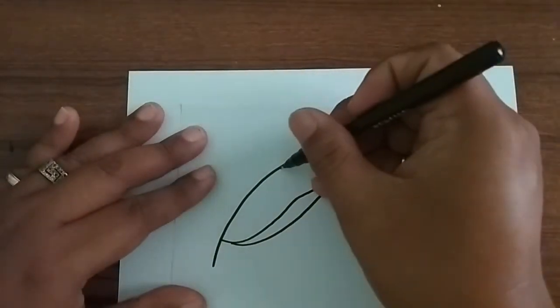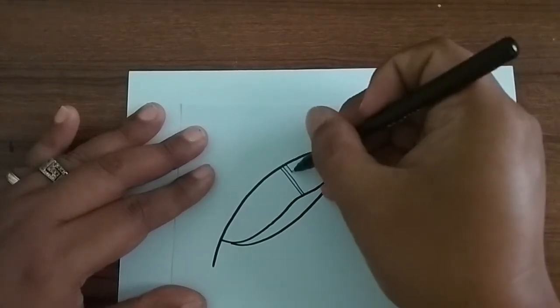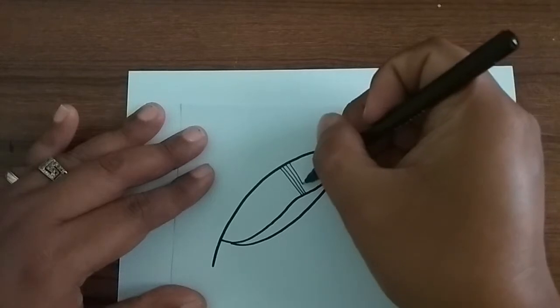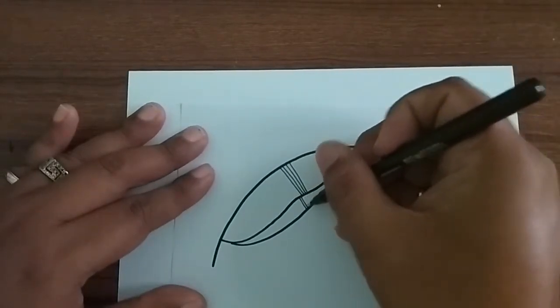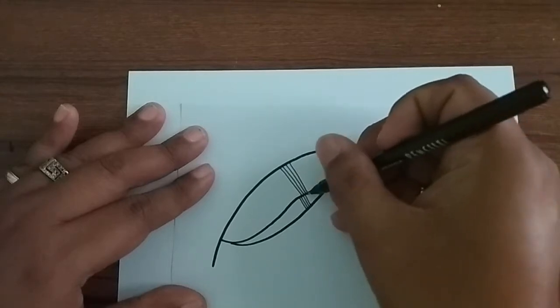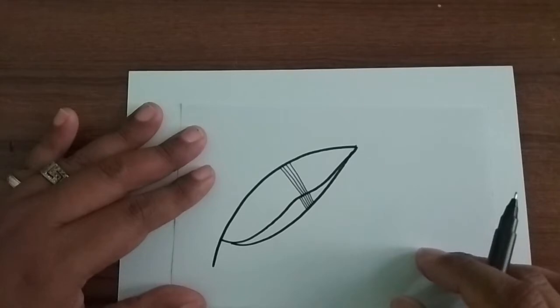Then you can start drawing. Yeah, it's something like this.